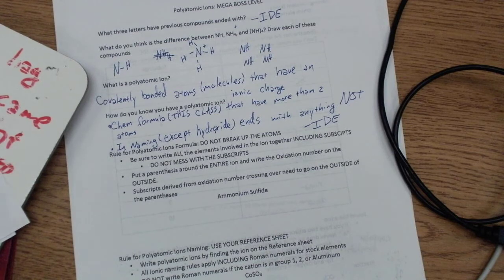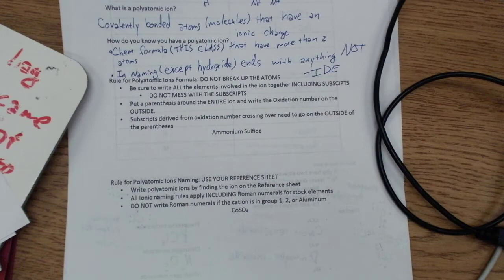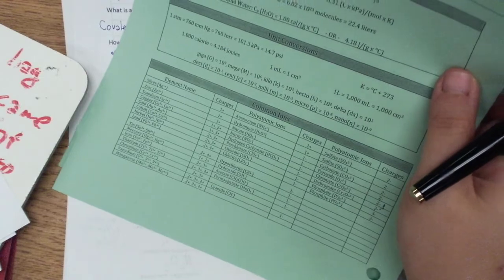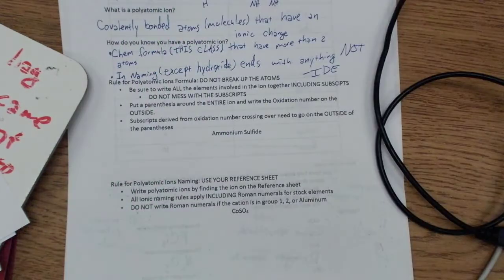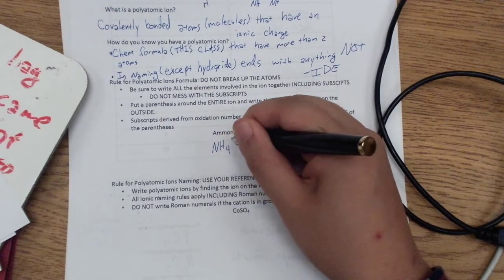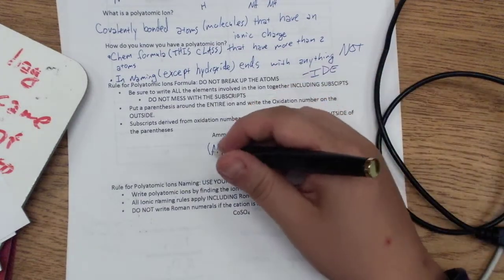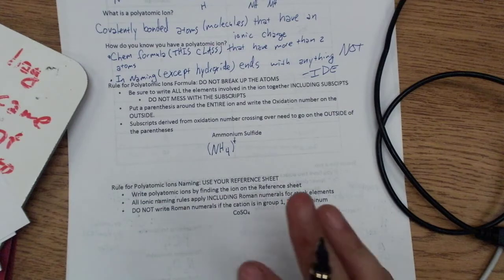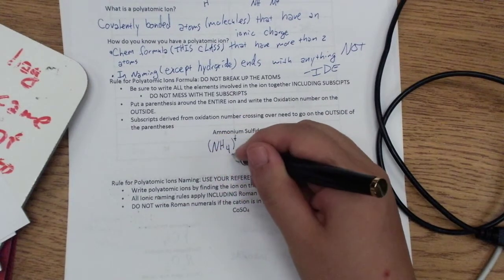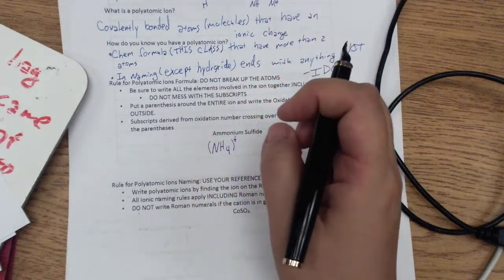So ammonium sulfide. What you want to do is make sure that you protect your polyatomic. So ammonium, I look at my periodic table and find ammonium here. It's going to be NH4. There's no element. You can search for ammonium on your periodic table, but it's going to be a waste of time. It doesn't exist. This exists. So ammonium, I'm going to put the NH4 in parentheses because this applies to everything.